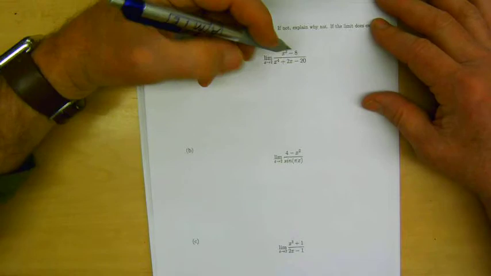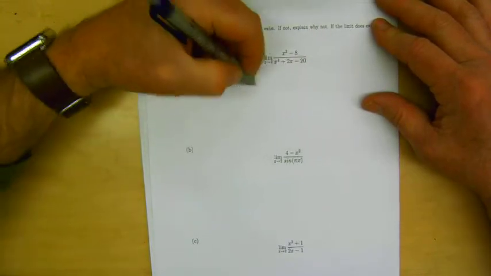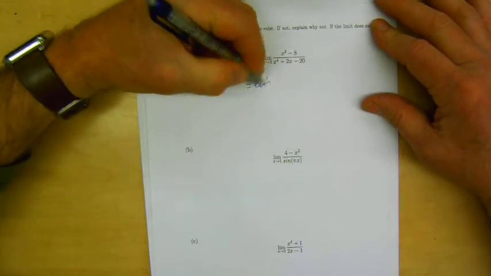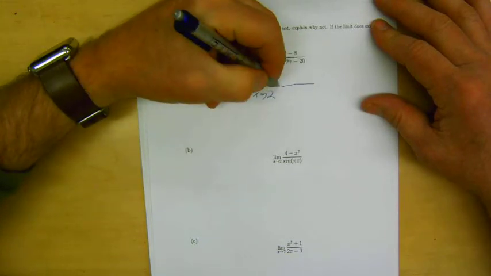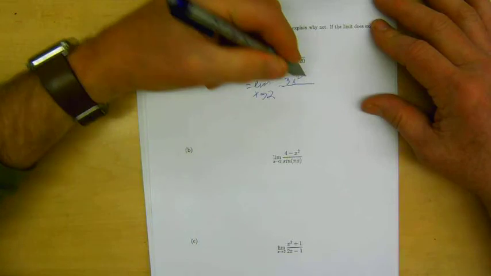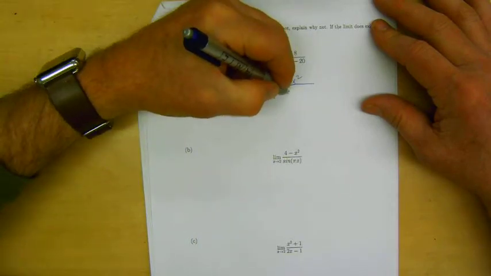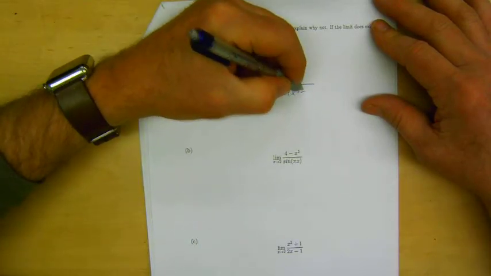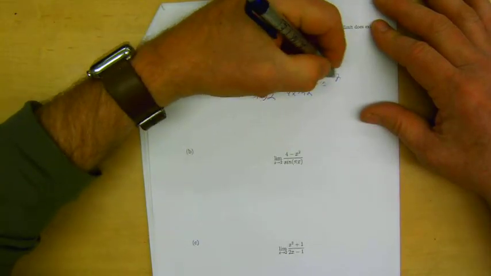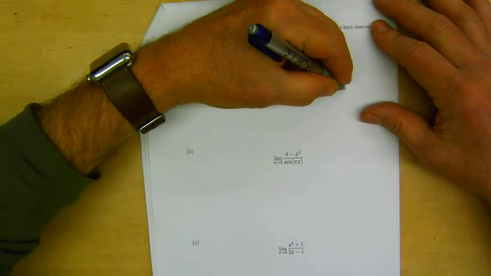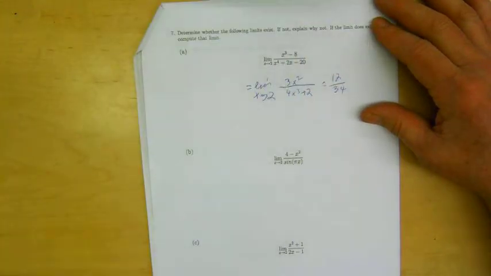So if you differentiate the top and the bottom, that's L'Hopital's rule. So you get 3x squared on top and 4x cubed plus 2 on the bottom. Now substitute that in, you get 12 over 34. A lot of people simplified 12 over 34. I wouldn't do that. Same thing with the second one.